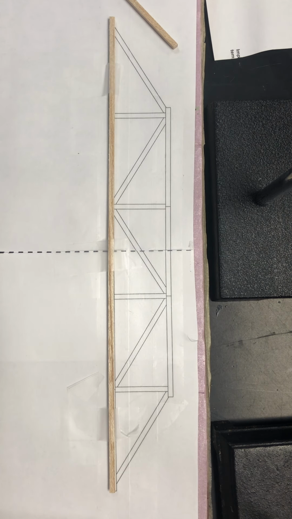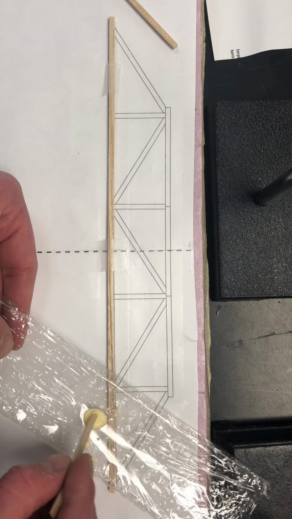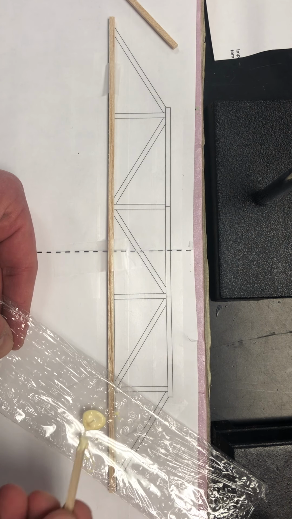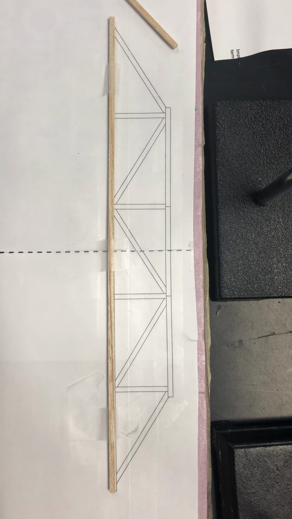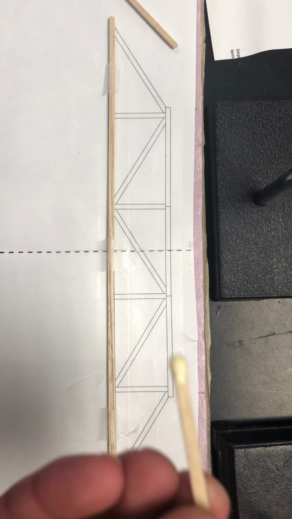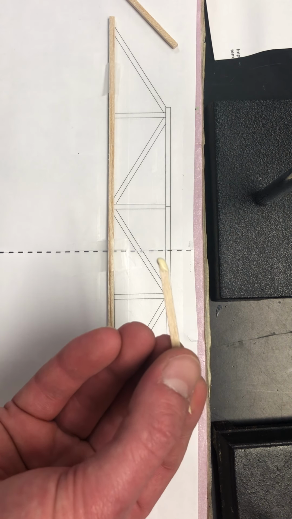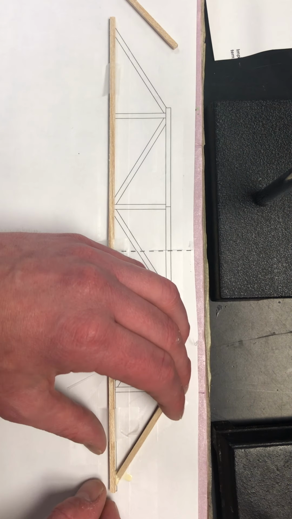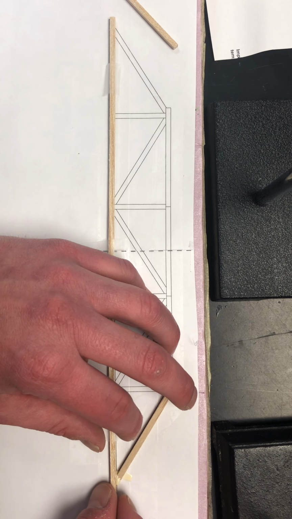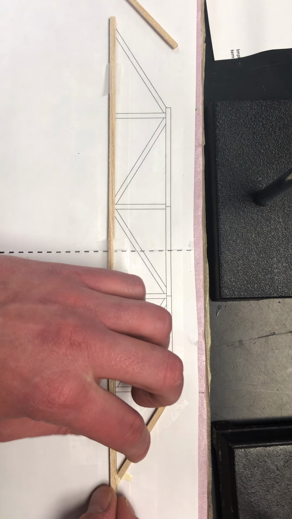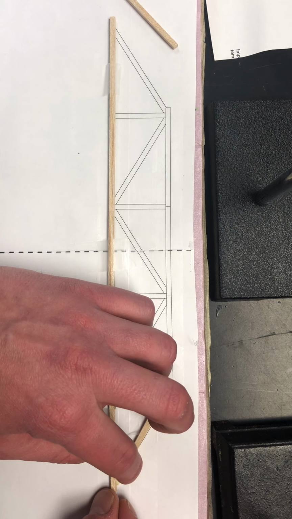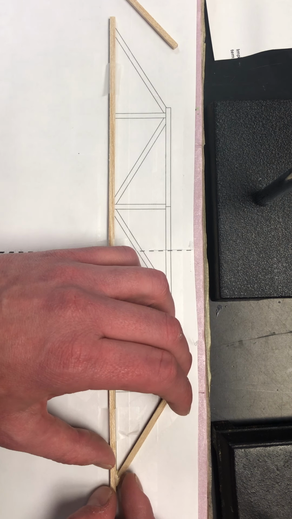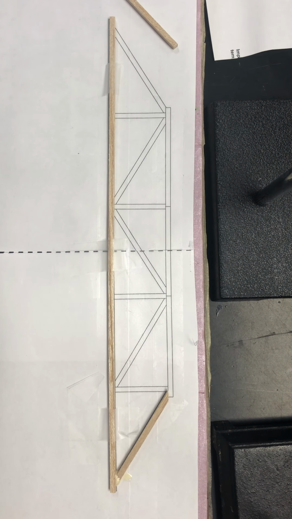When you're gluing, you don't want to use a ton of glue. I've just put a little bit here. I'm just getting some glue on here. Make sure there's a nice amount. Then you can see I've got a good amount of glue there. Then you're going to take it and place it where you want it to be. This is an important part. And once you have it where you want it to be, you just let it sit.